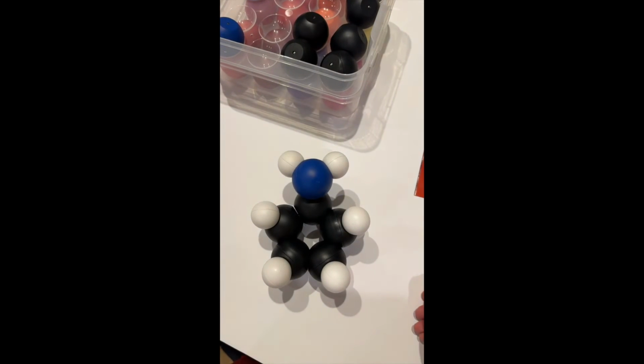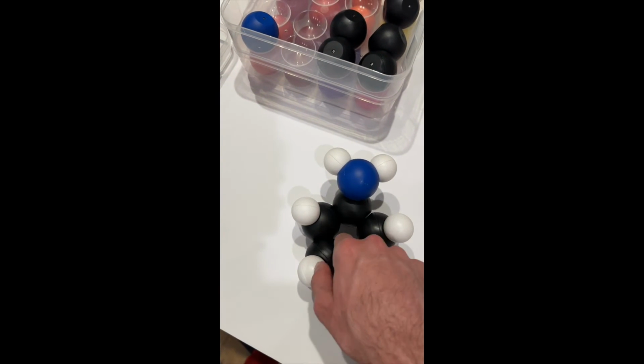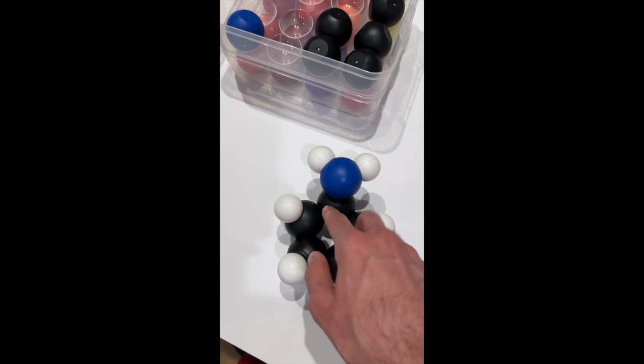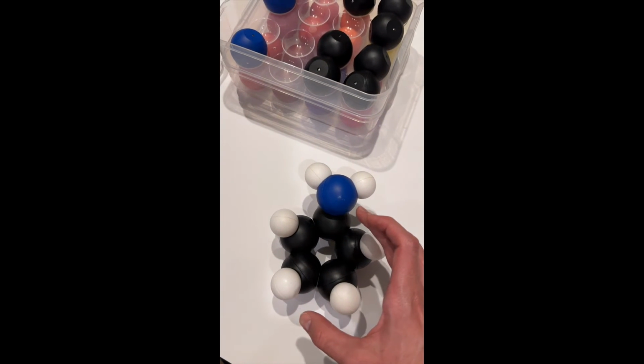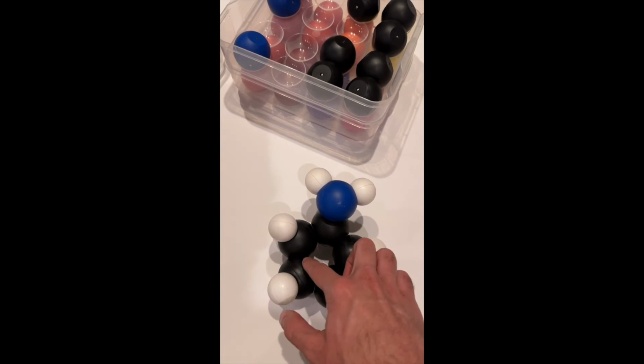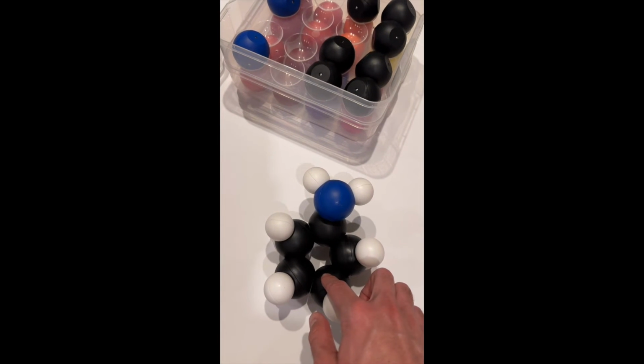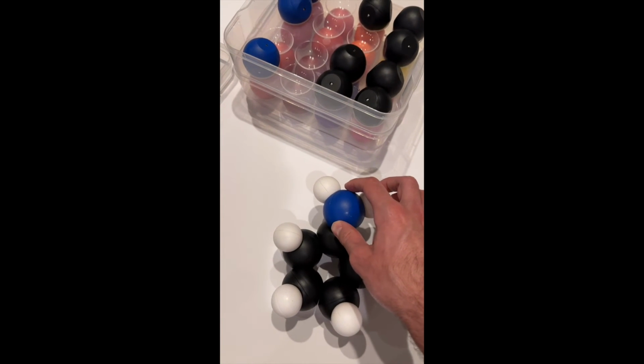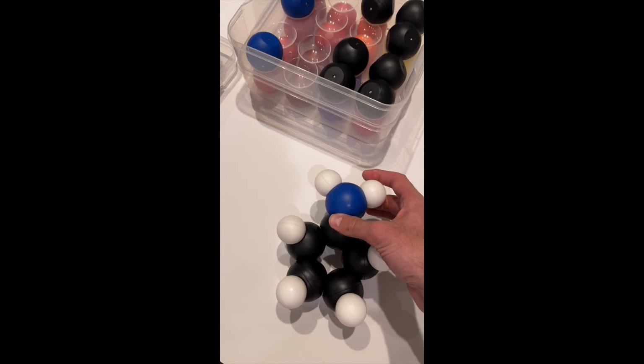The reason why this is called cyclopentanamine is because, see, it's a cyclo, so that's the cyclo part. It's shaped like a ring. And there are 5 carbons, which is the pent. And the amine group, the NH2 group up here, is the amine part of the IUPAC name.